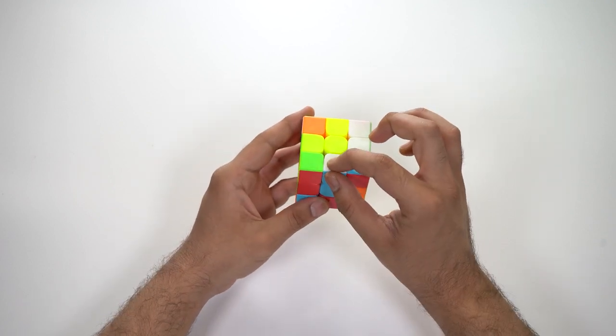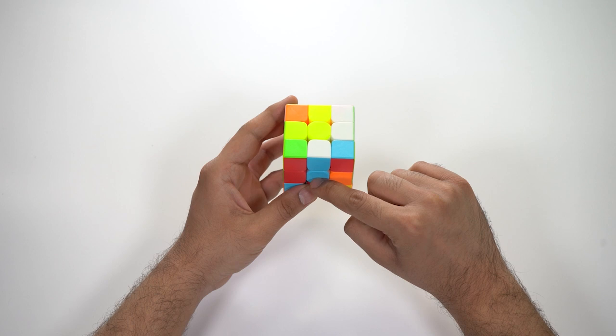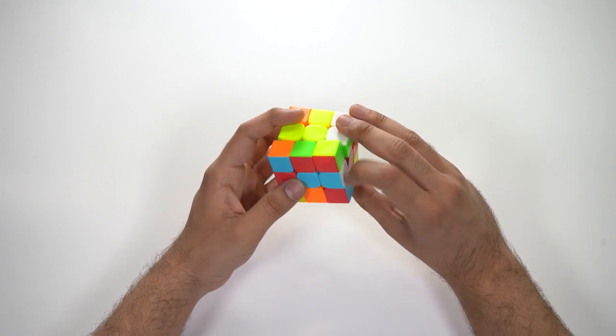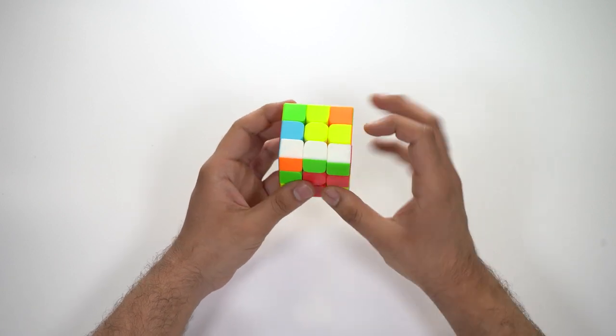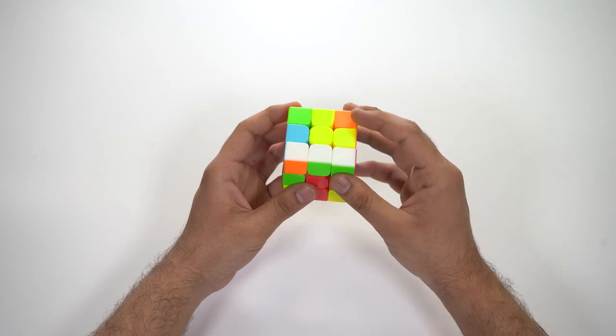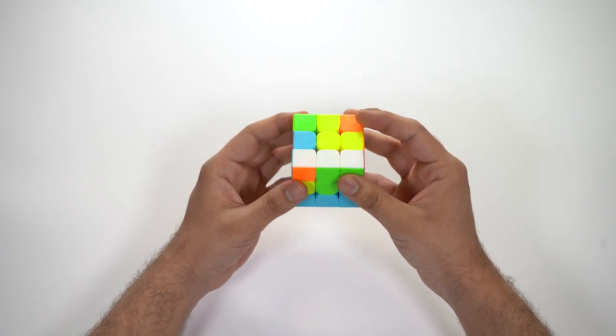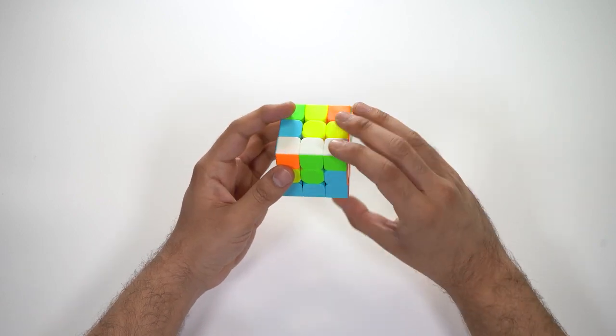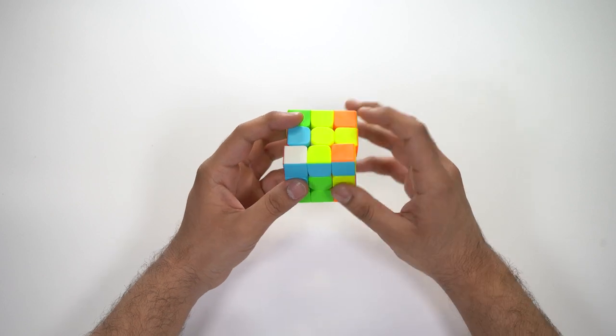The white blue edge is already aligned with the blue center, so we just move it to the bottom. And finally, we have the white green edge. So we move it to align it with the green center and then we move it to the bottom.